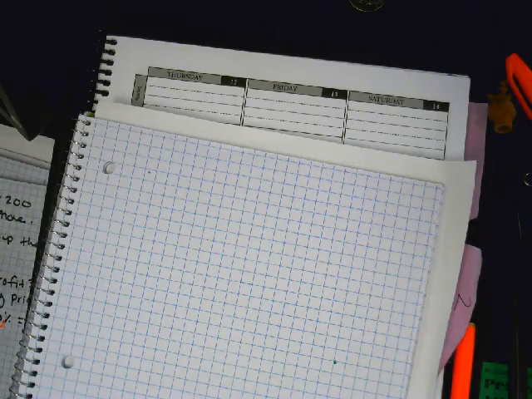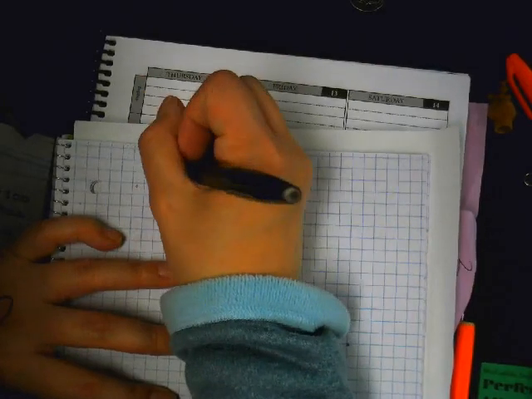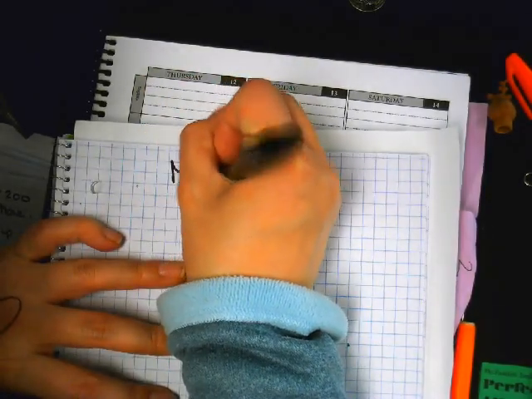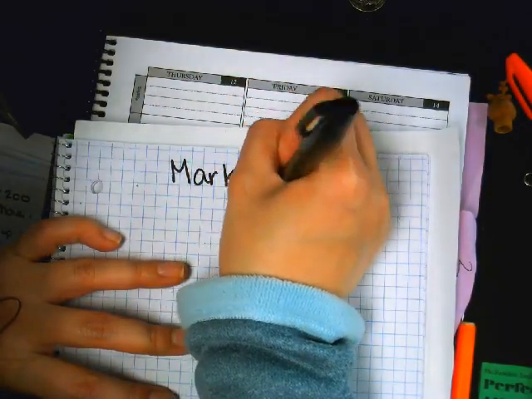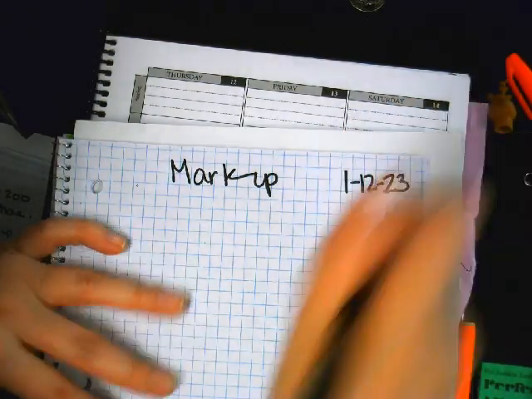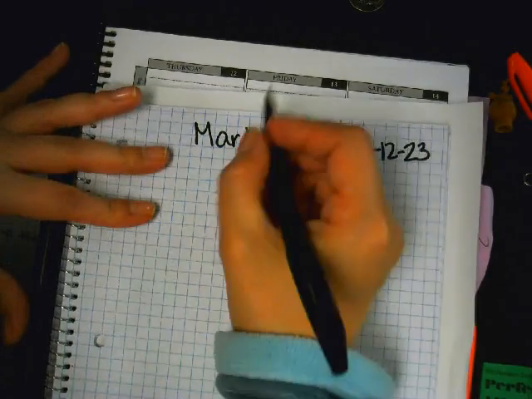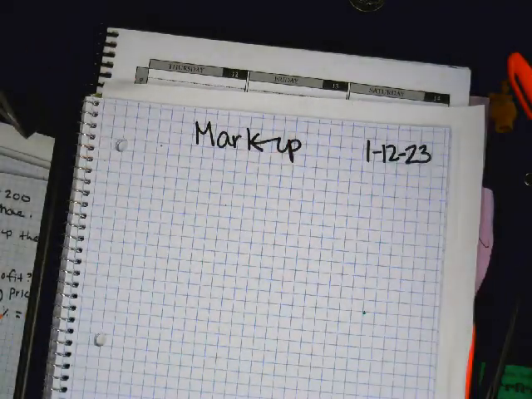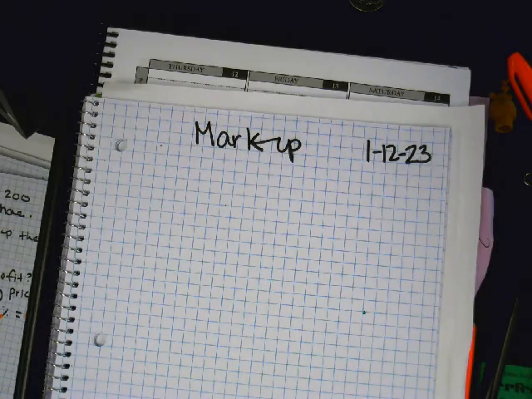You have experienced markup in this classroom. You just haven't realized it. So today is markup, 112.23. It's a K. Markup. When you go to the store, any store, when you go to the, oh, never mind.